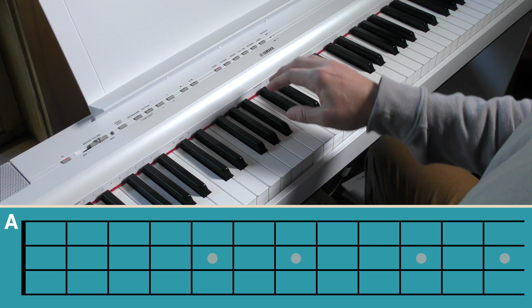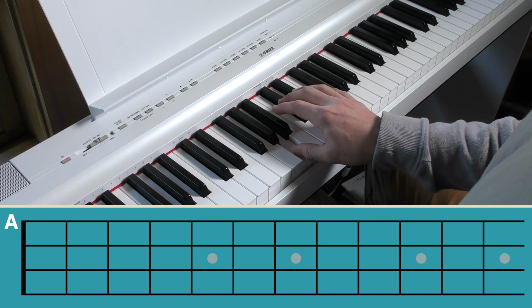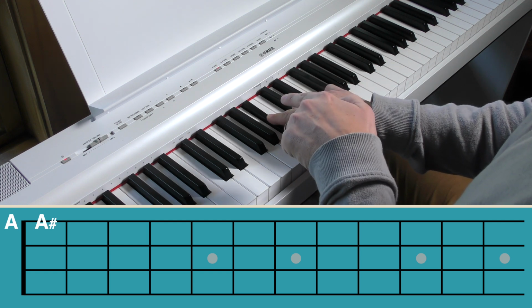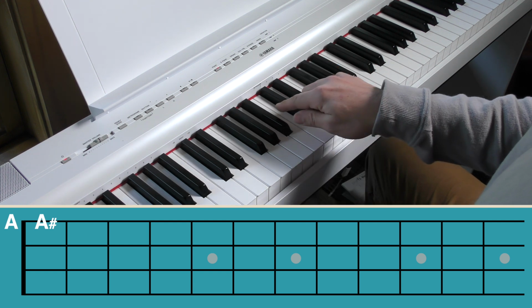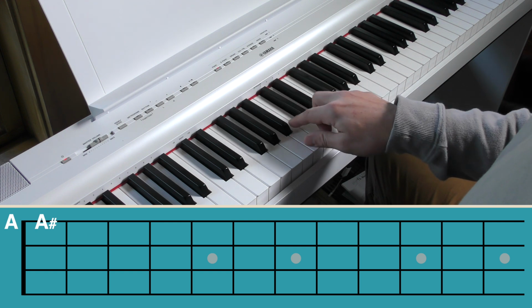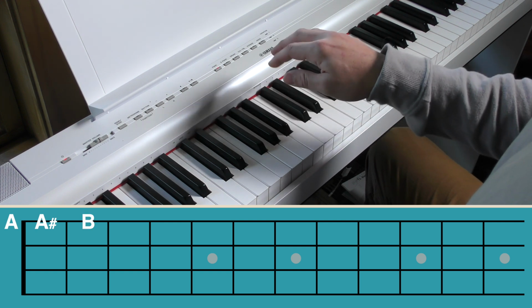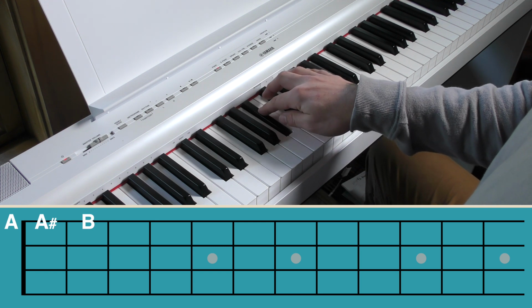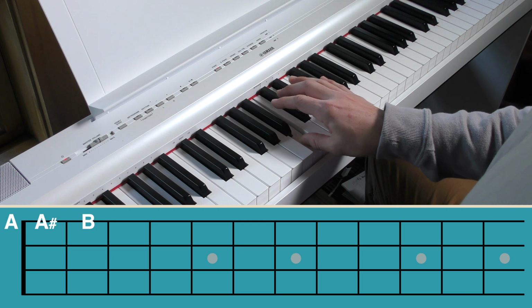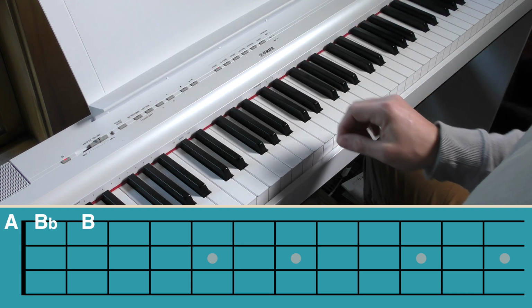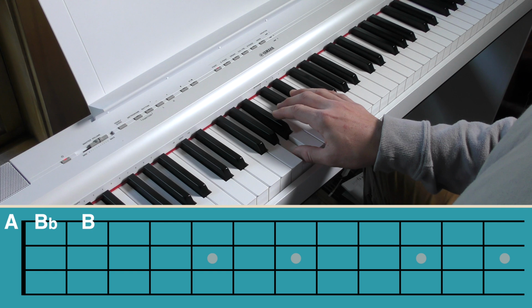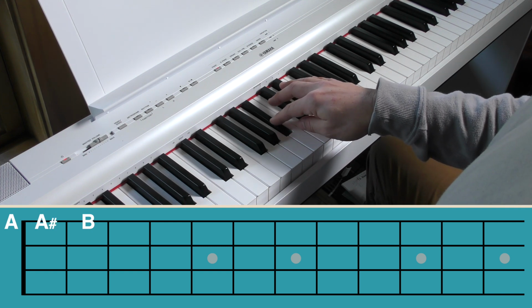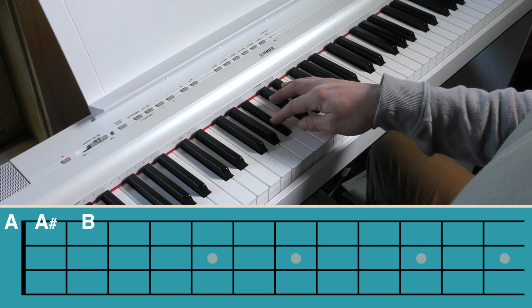So as I go up here from A, my next note would be A sharp. Or this note could actually be called B flat, because the note directly to the right of this one is B. So going from A to A sharp is the same as going from B to B flat. So we have A sharp, which would be the first fret of the A string on the ukulele. The second fret would be our B note here.